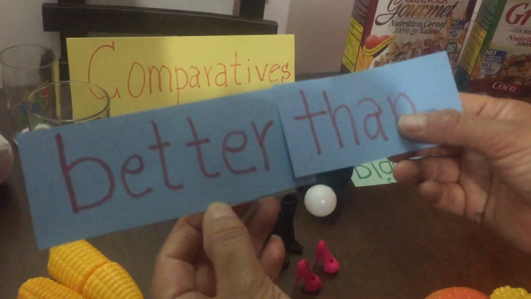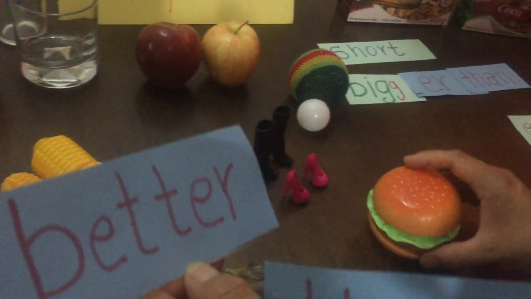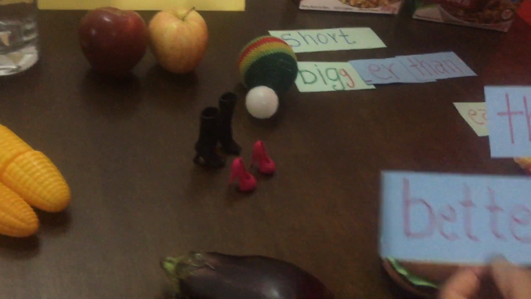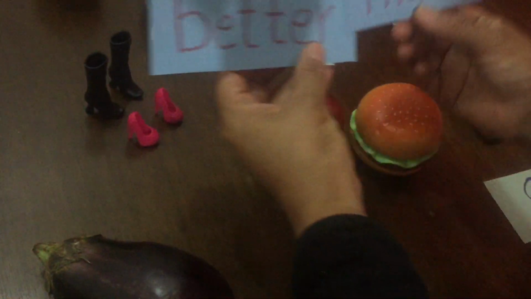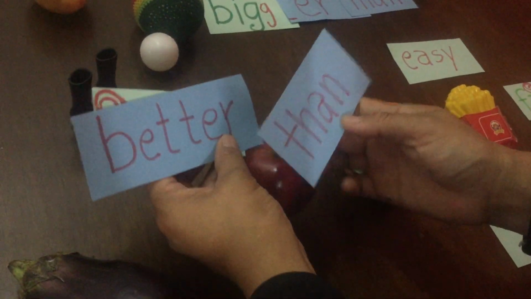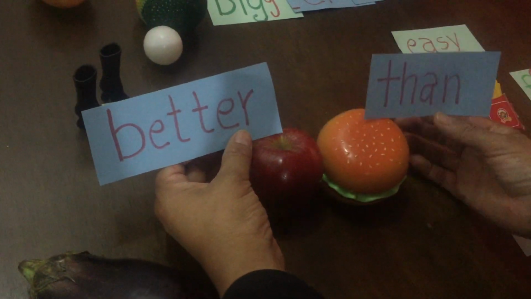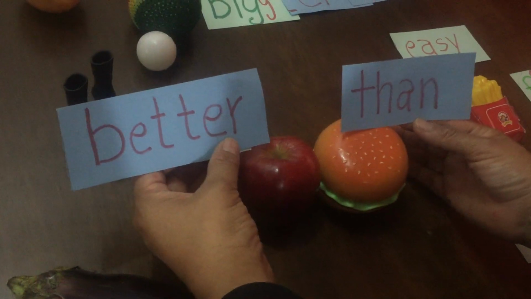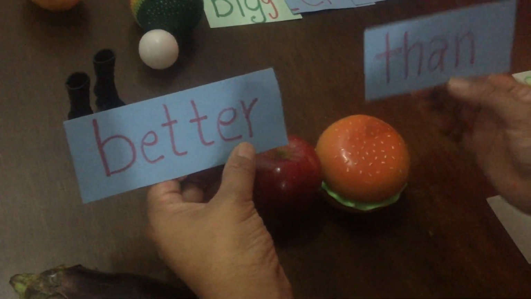For example, I'm going to compare here. Here I have a hamburger. I'm going to say that the apple is better than the hamburger. The apple is better than the hamburger.